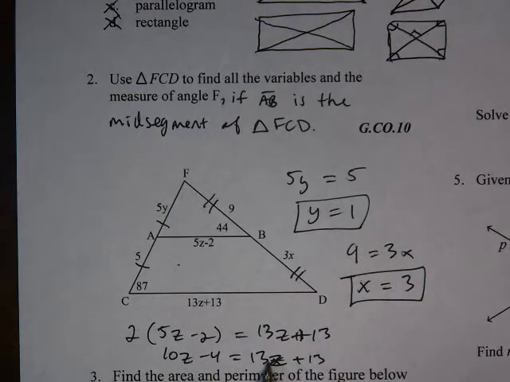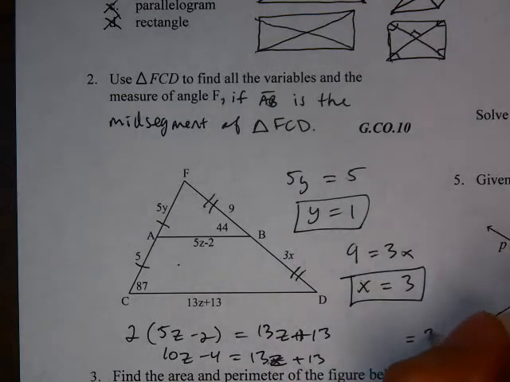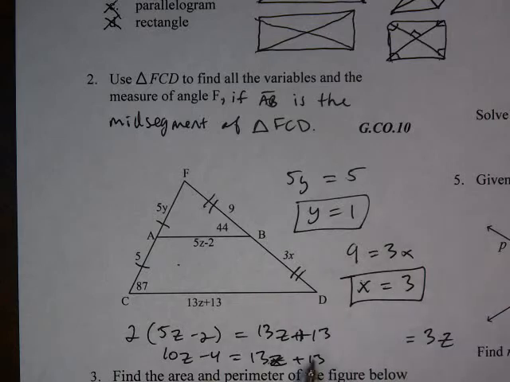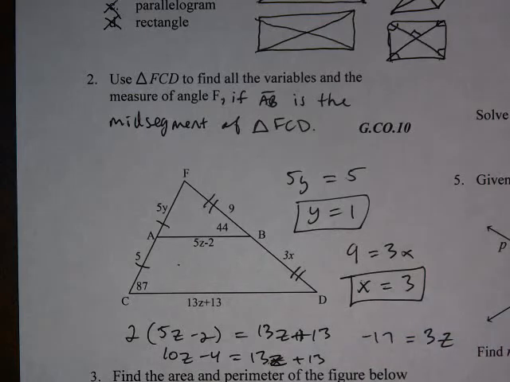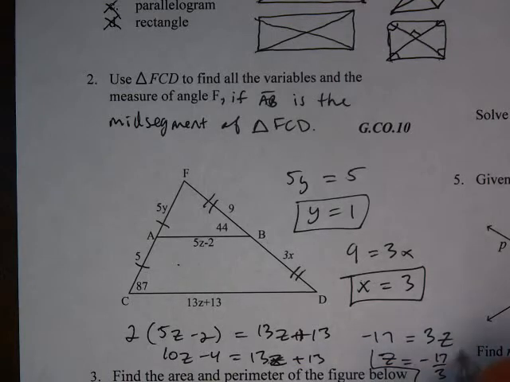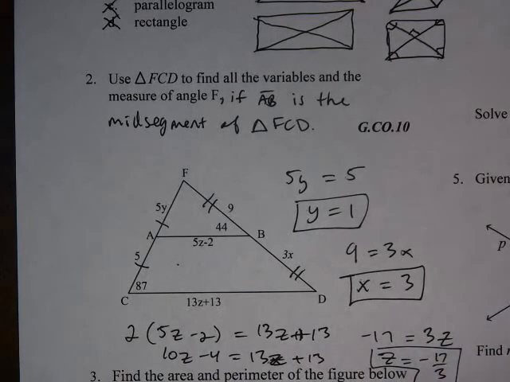Subtract 10z from 13z. I get 3z. Subtract 13 from negative 4. I get negative 17, which means my z is negative 17 over 3. Not always going to get a negative there, but that is a possible answer.